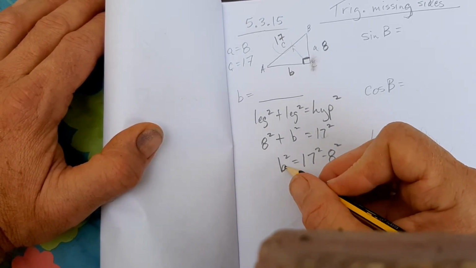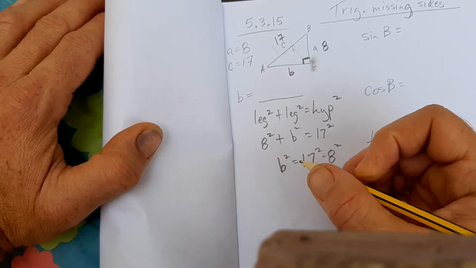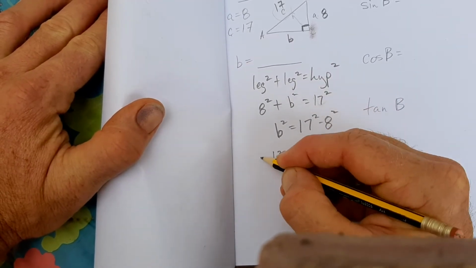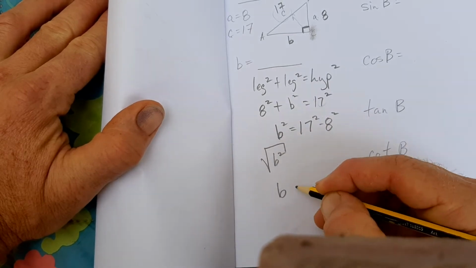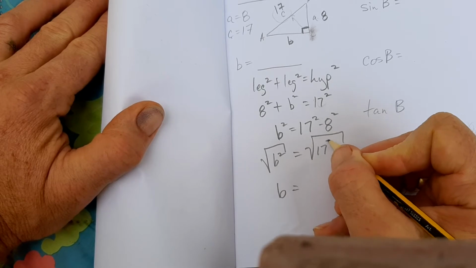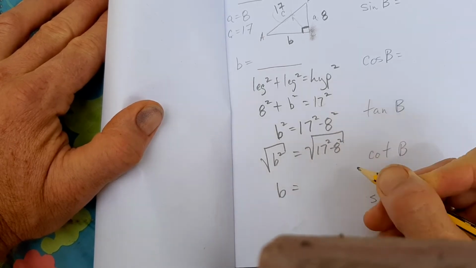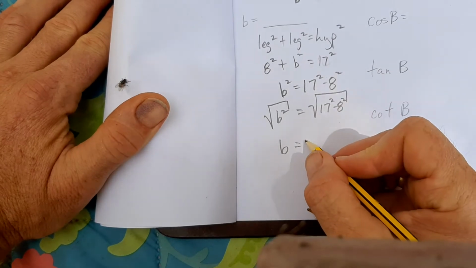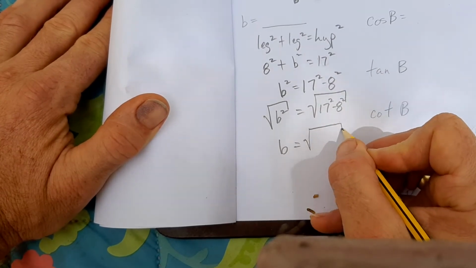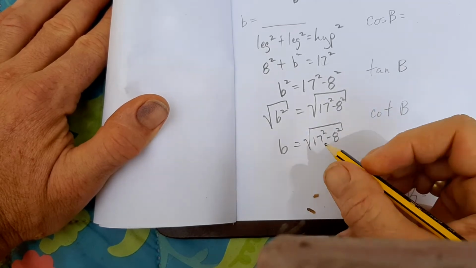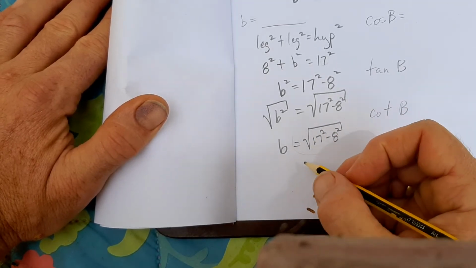How do I undo a square? Take the square root. I'll write that down just this time. B squared, the square root of that, that'll give me B, right? That's what I want. The square root of 17 squared minus 8 squared. You can put that right in your calculator. B equals the square root of 17 squared minus 8 squared. Stick that all in your calculator, all right?